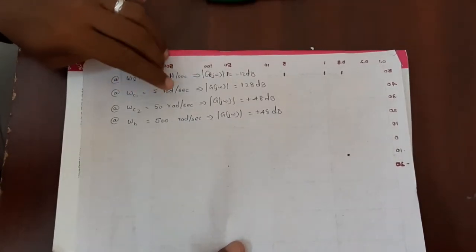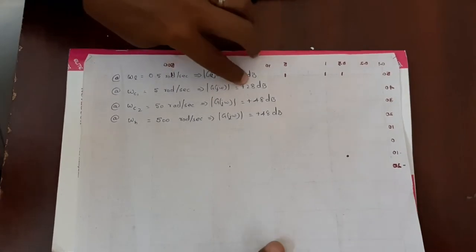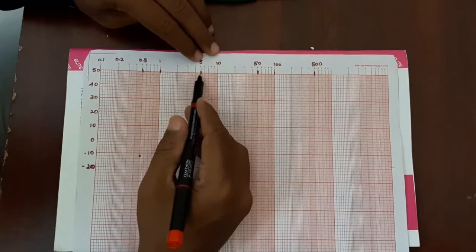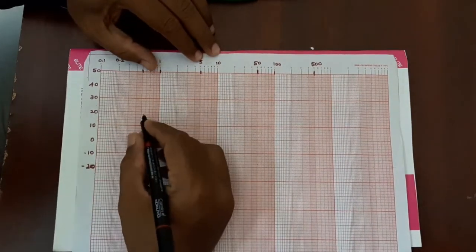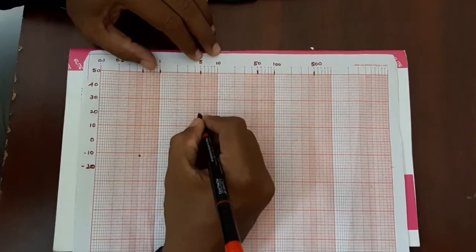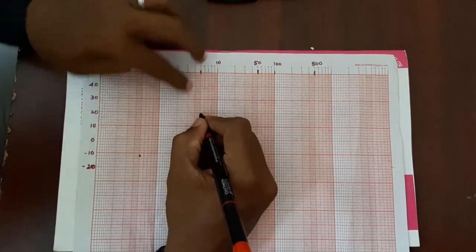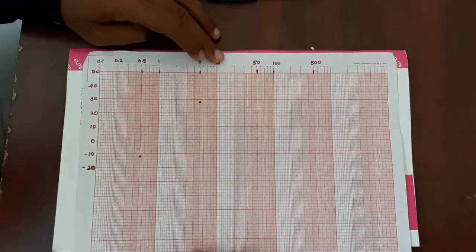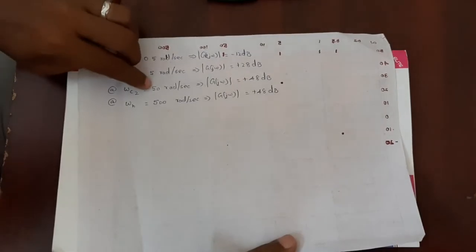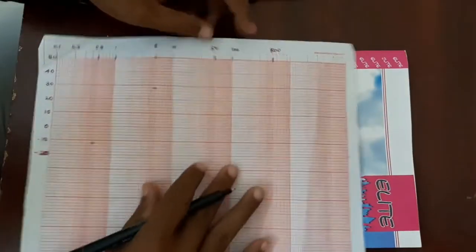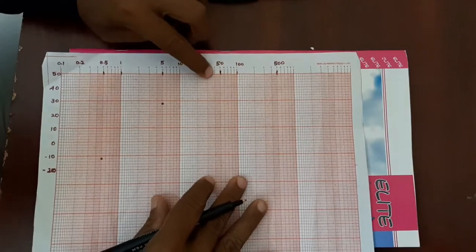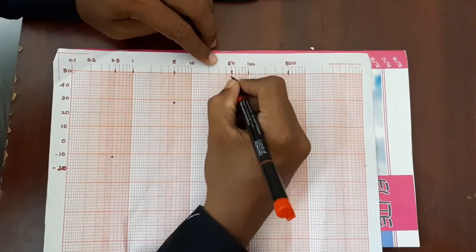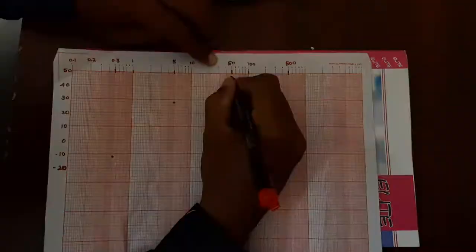Then at omega C1 equal to 5, we have got the magnitude as plus 28 dB. So where is omega C1 of 5? This is 5 radians per second. So at this value, we have the magnitude as 28 dB. This is 20, so this should be 22, 24, 26, and this is 28. Now at omega C2 equal to 50 radians per second, the magnitude is 48 dB. So we have 50 radians per second here, and 48 should be here. This is 40, 42, 44, 46, 48.